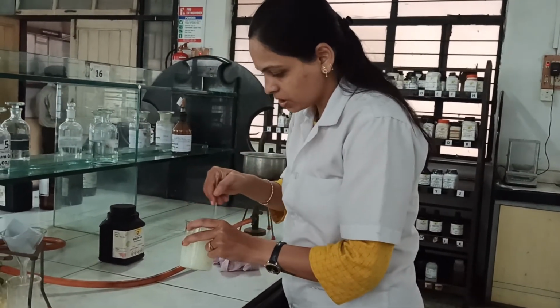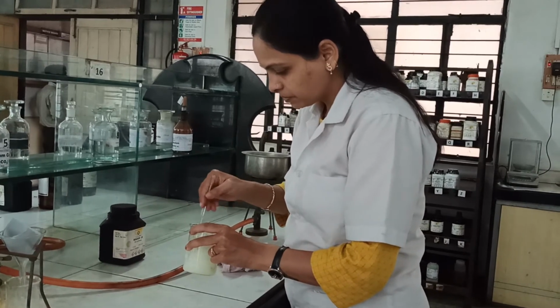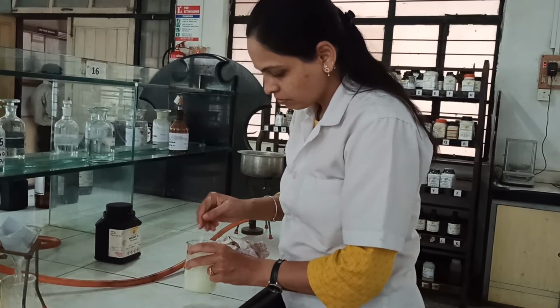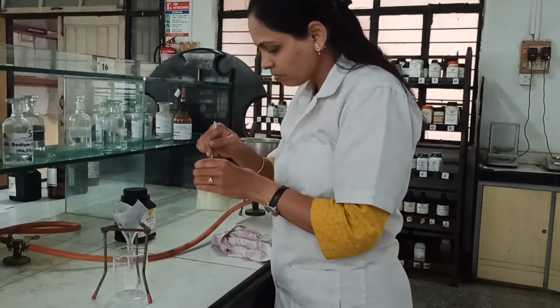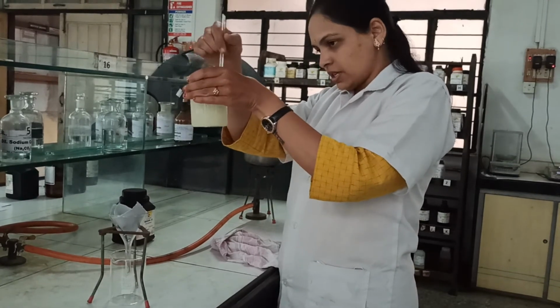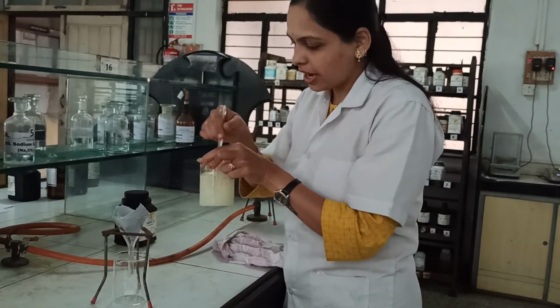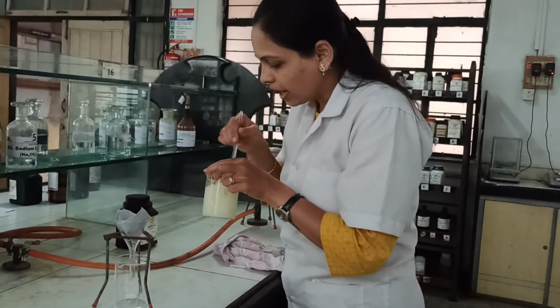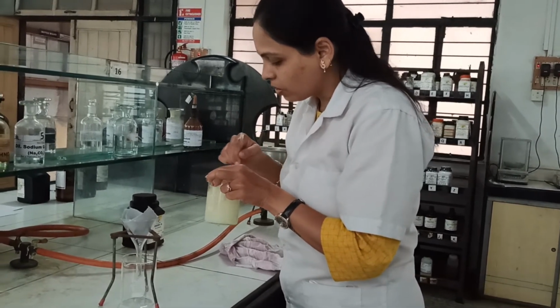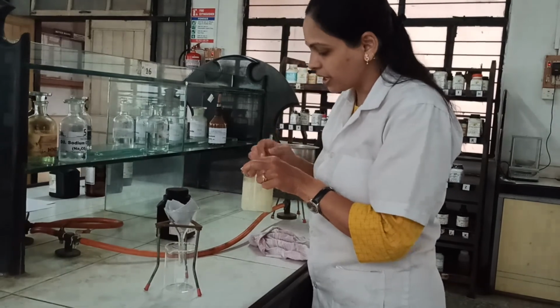We have to stir it continuously. Students, now you can see the precipitate in our reaction mixture after addition into ice cold water. Now we will proceed for the filtration.